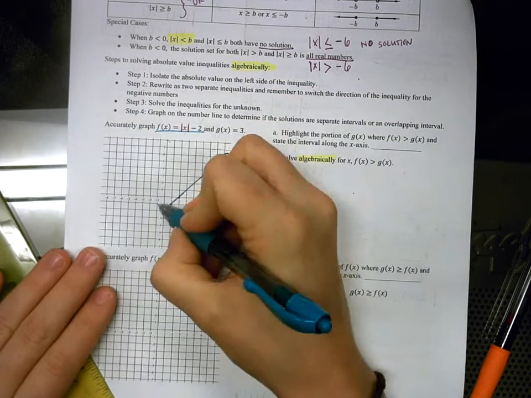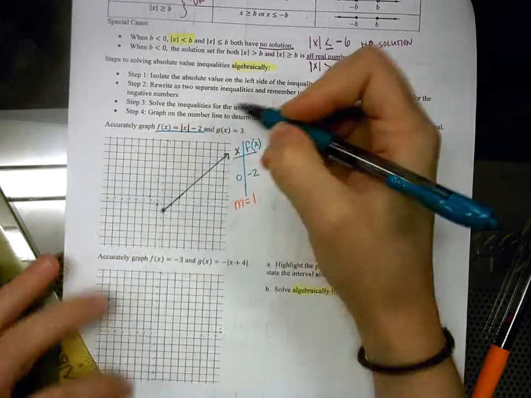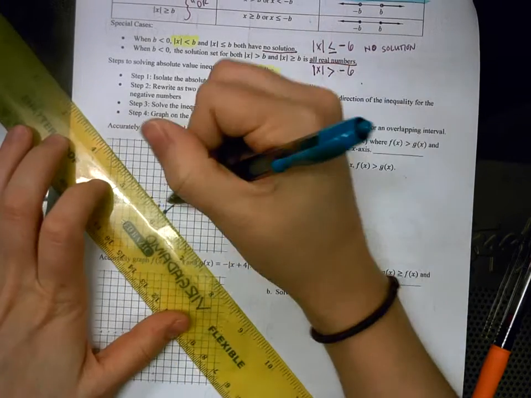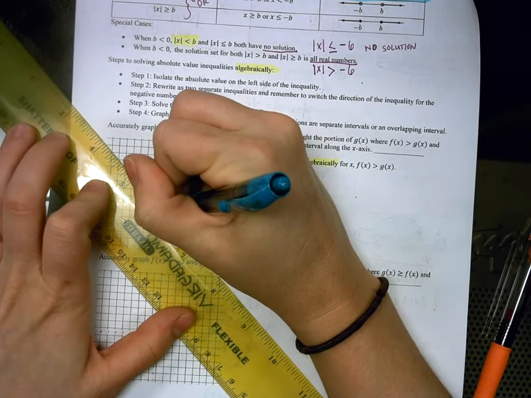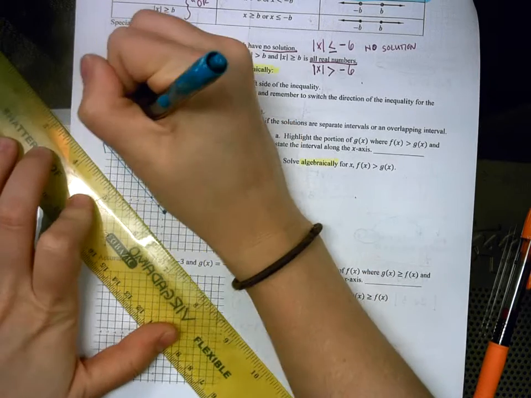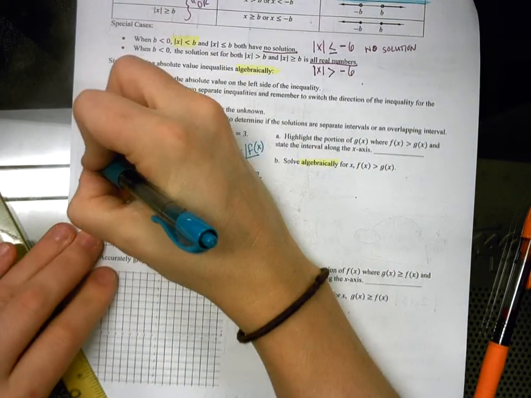And I'm going to go up 1, back 1. And we're going to label that f of x.